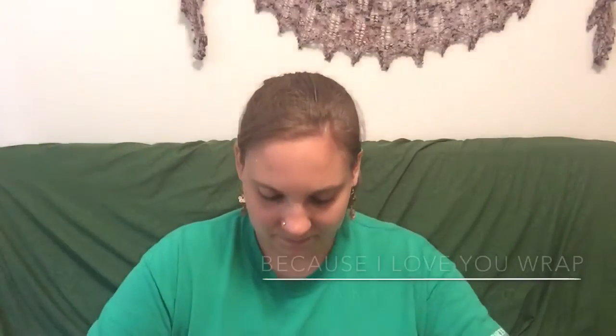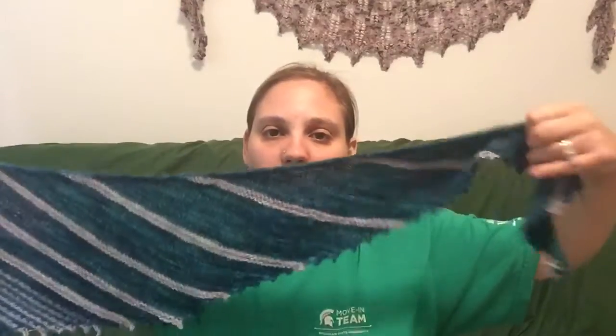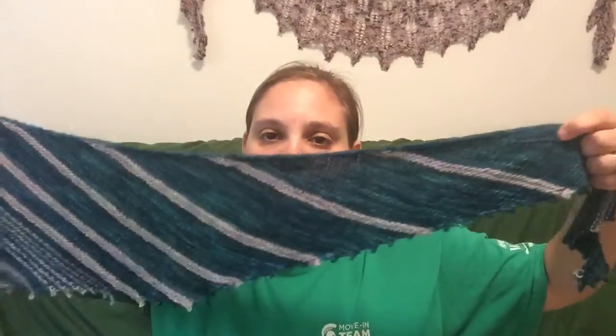Okay, so I'm gonna jump right in. WIPs. I finished my mom's friend's Because I Love You wrap, and this was with the Madelinetosh Merino Light. The blue is Cousteau, and the gray is Moon Glow. I don't know if it'll pick it up, but it's got little flecks of purple in it, and it turned out really great.